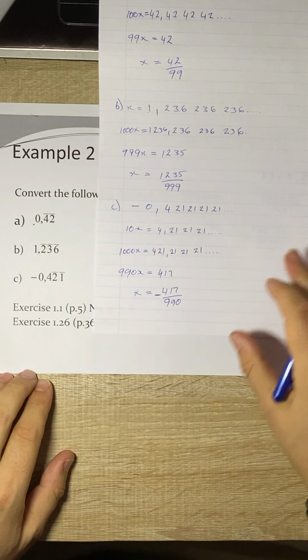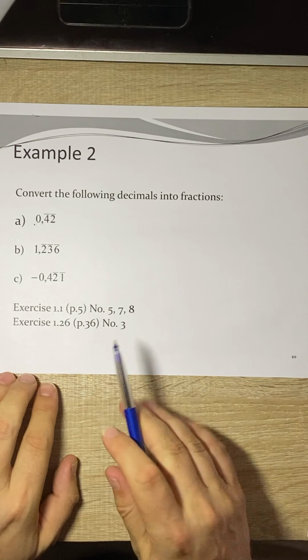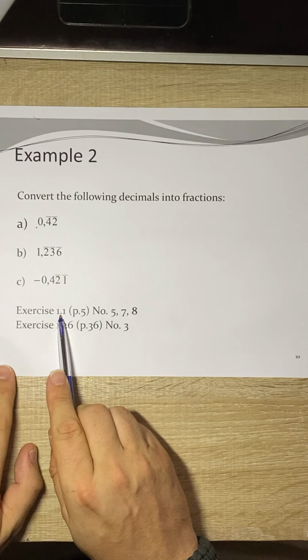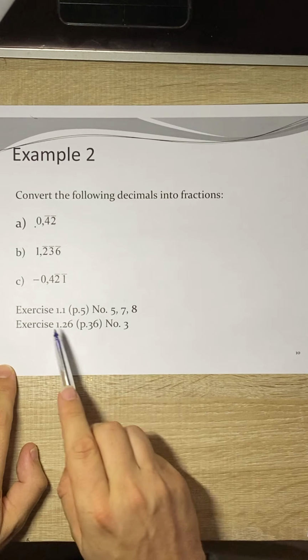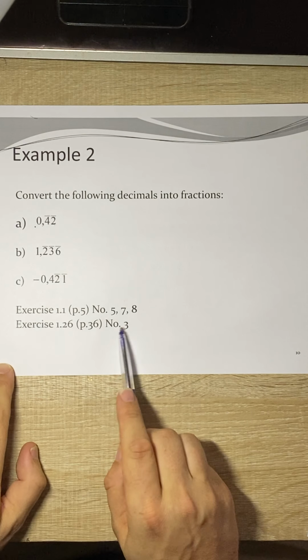Okay. Right, so grade 10s, what I would like you to do for homework is this exercise 1.1, numbers 5, 7, and 8. Then exercise 1.26, number 3.